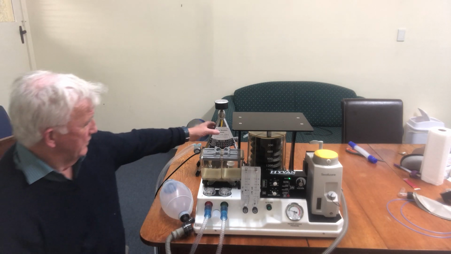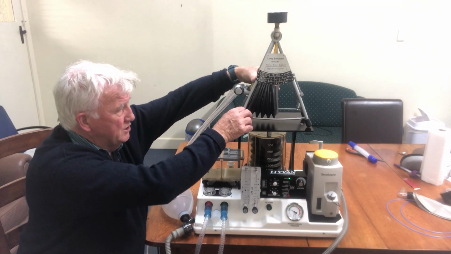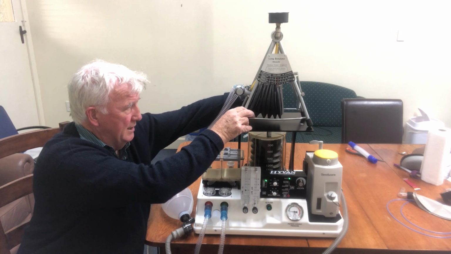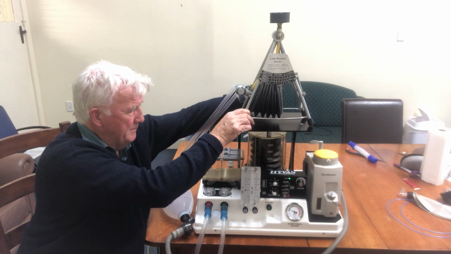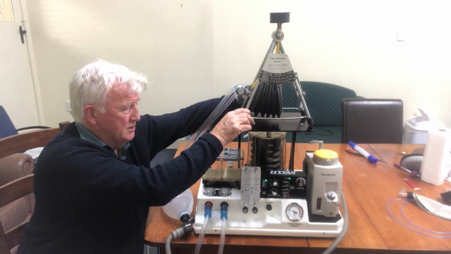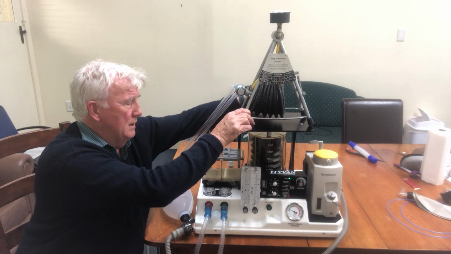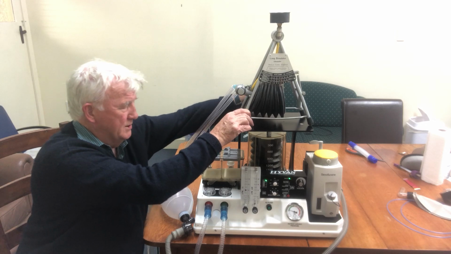I've got a lung simulator here, and as the patient breathes spontaneously, you can see the lungs going up and down, and the bellows mimicking that. So it's a visual representation. The bellows act as a spirometer, you can see the breathing. And there's very, very little resistance to airflow in this system.